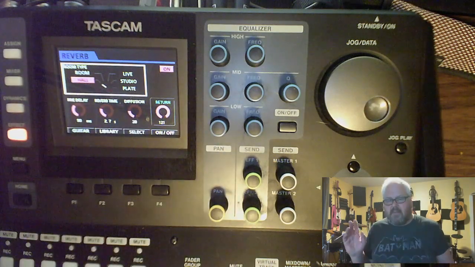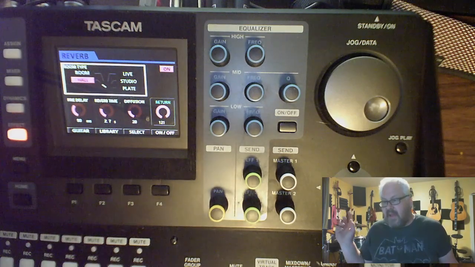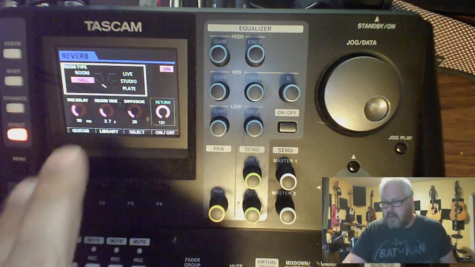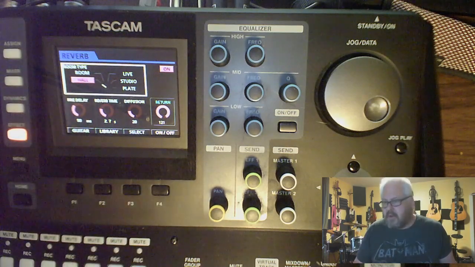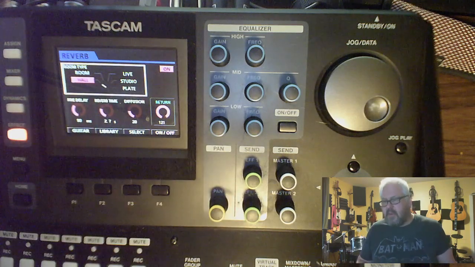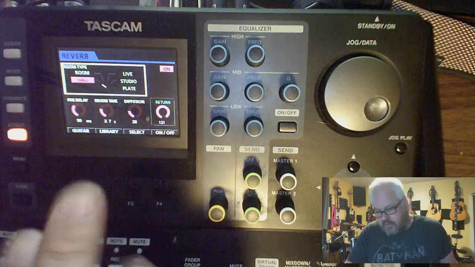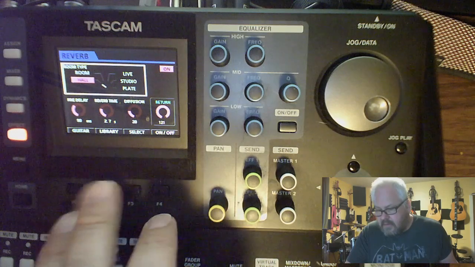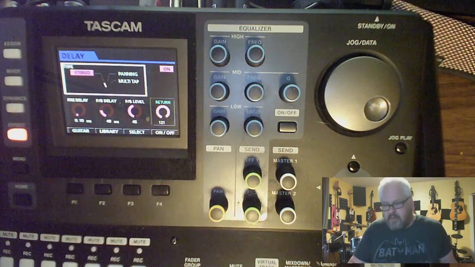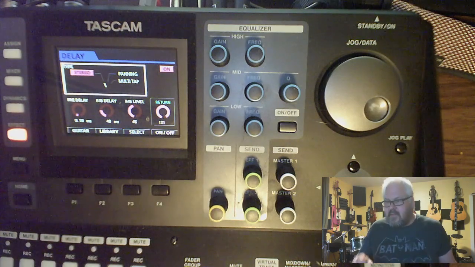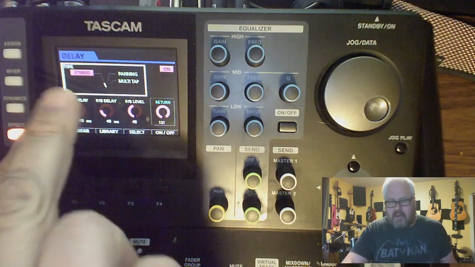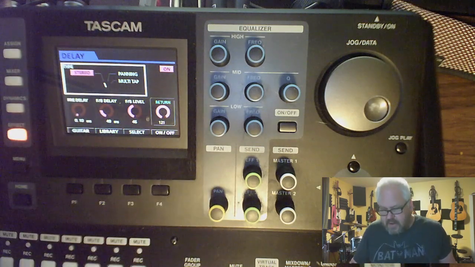Now, granted, on the Model 16, I have hall. They have small hall, large hall. Same with room, small, large. Then they have plate, studio, and live. Then they have a short delay, which on here is the next one over, I think. No, it's chorus. Delay. So you have delay, and on the Model 16 it has short delay and ping pong. Well, you have stereo. So if I play this right now, you'll hear.